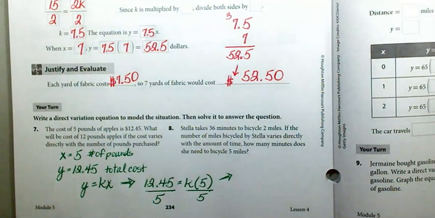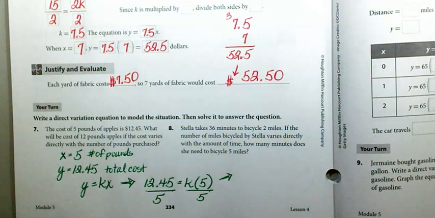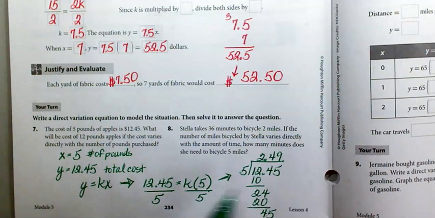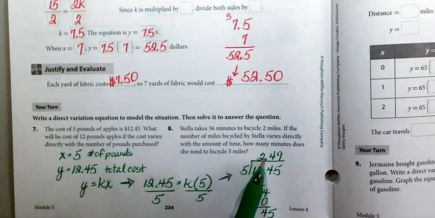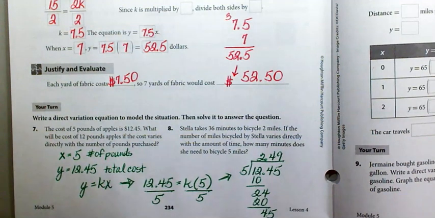I'm not going to work 8, but I'm going to use that space. Assuming my math is correct, when I take $12.45 and divide it by 5, I get $2.49, which is going to be my k, the cost of apples per pound.